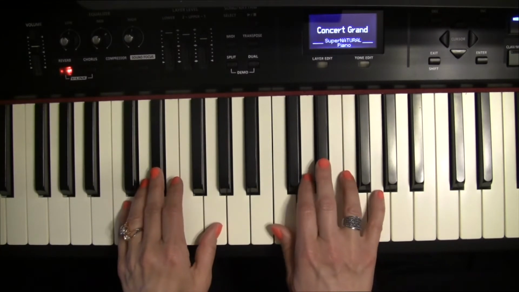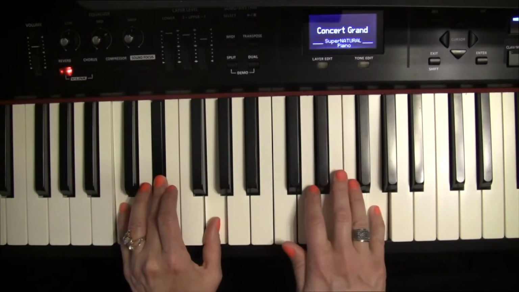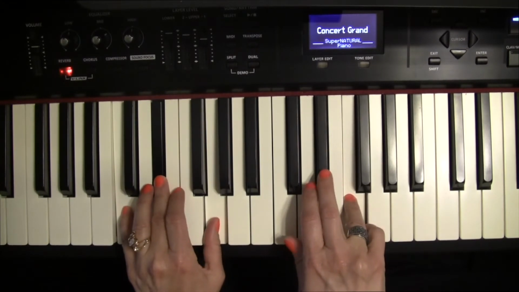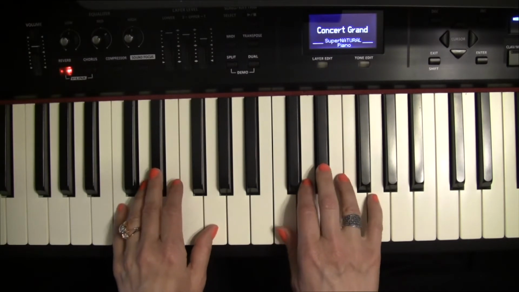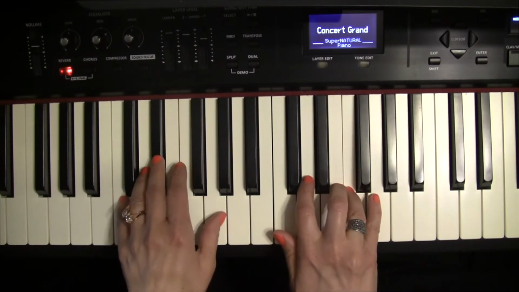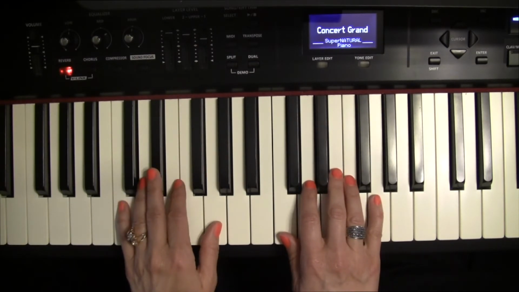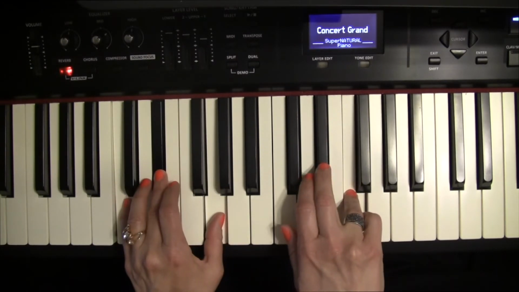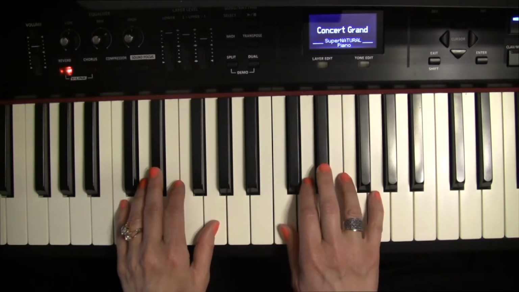Half, rest, forte. There's the repeat sign. Go back to the beginning. 3, 4. Half, rest. Half, rest, forte.